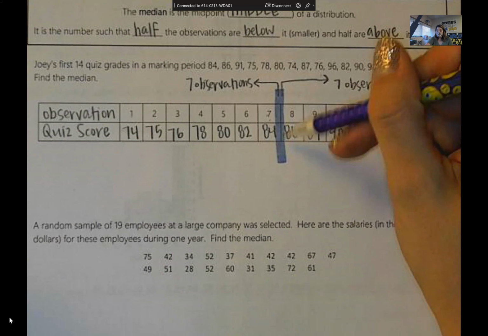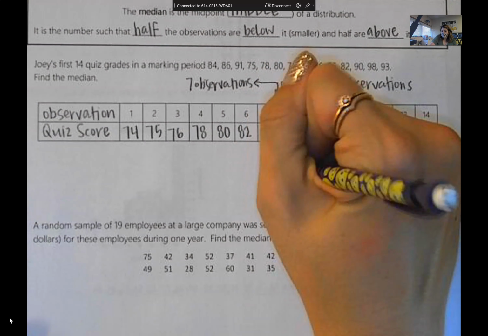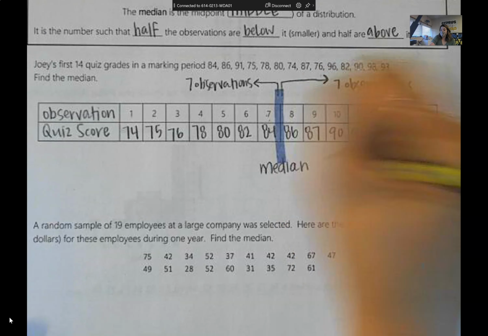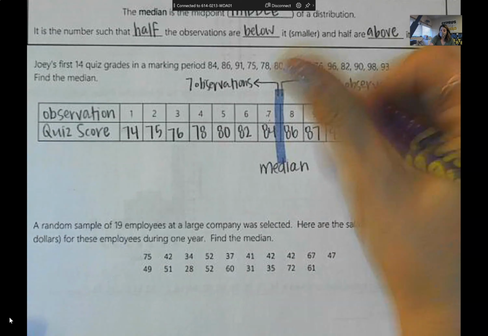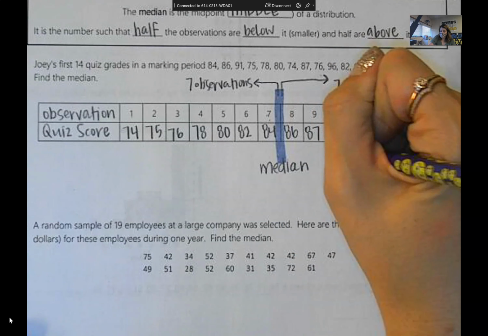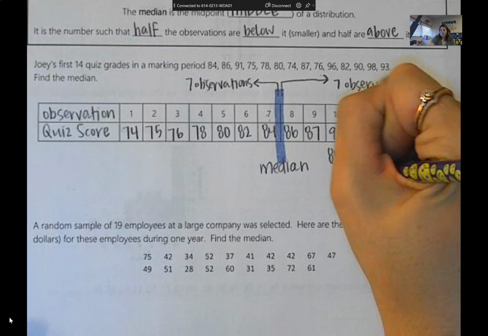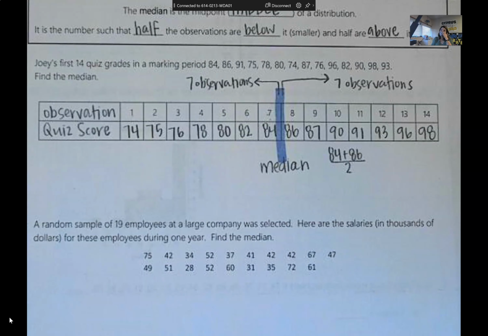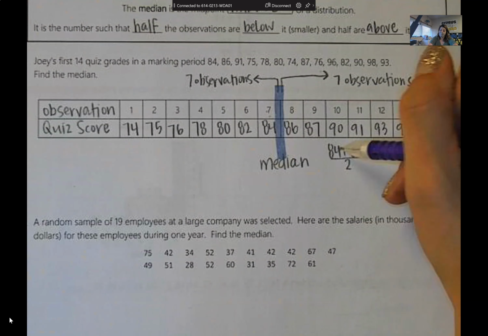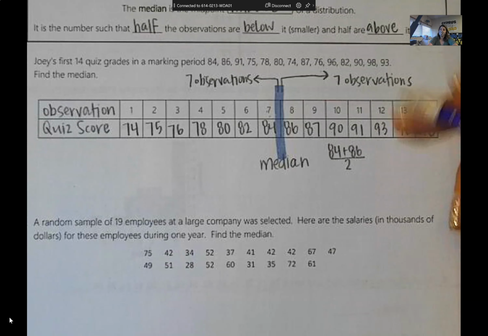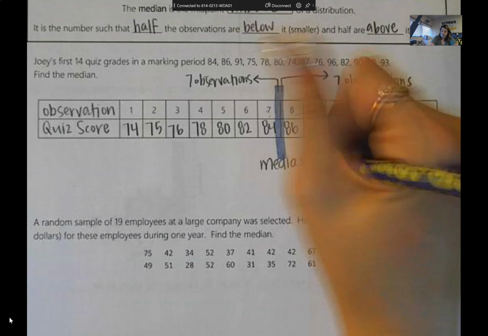Well, there's a formula to find the median when it's between two numbers. So you do the two numbers, 84 plus 86, divided by 2. In this case, you could probably do it without that formula, because what number is in between 84 and 86? 85.